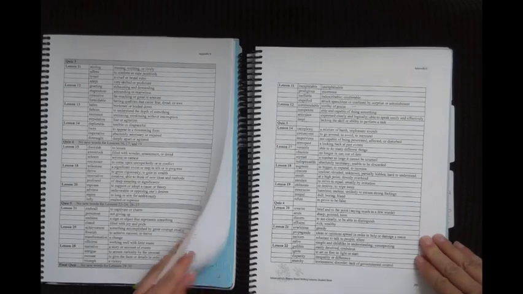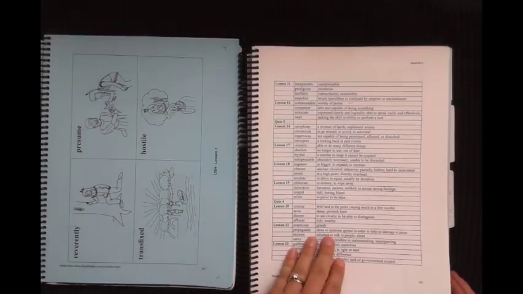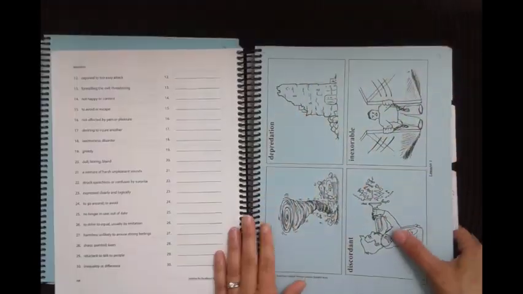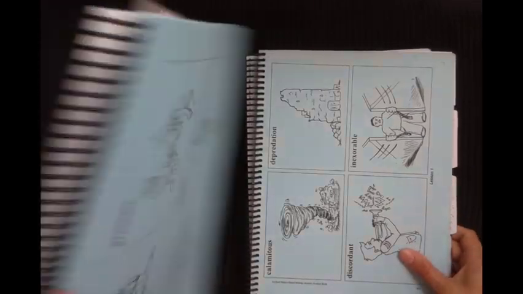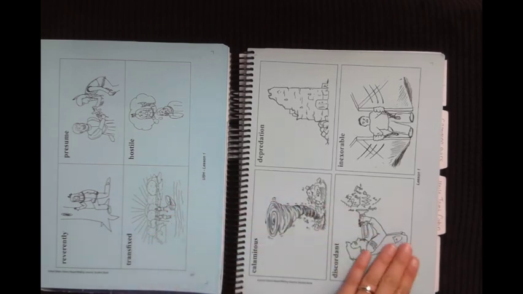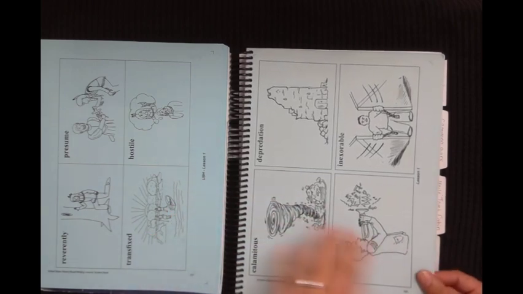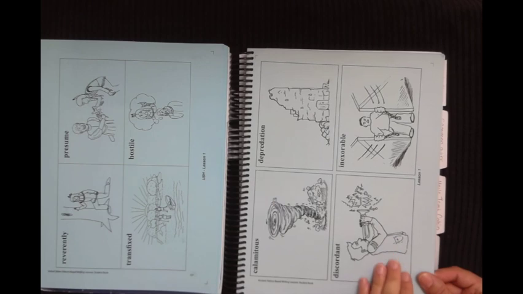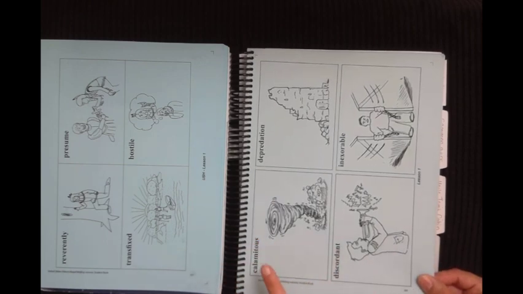Now in the back, this is one of my favorite parts. Both books have blue cardstock in the back with the vocabulary words from each lesson. And as you can see, they have the word, a sketch, and then on the back, they will have an example sentence, okay, in addition to the definition. So the definition, the example sentence, and then it has what lesson it came from.